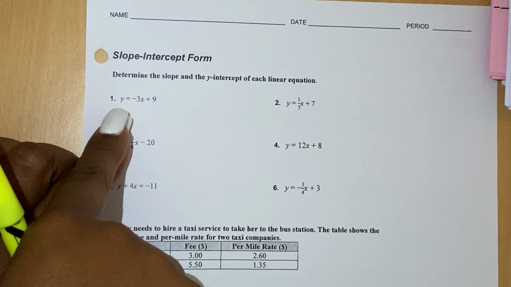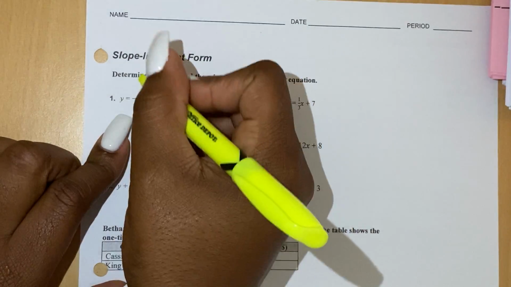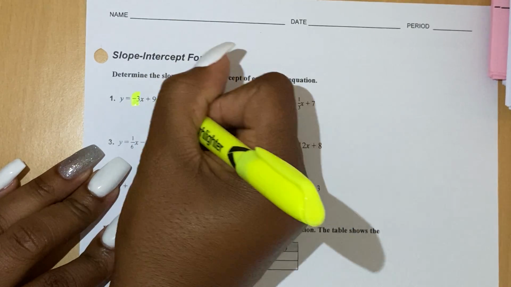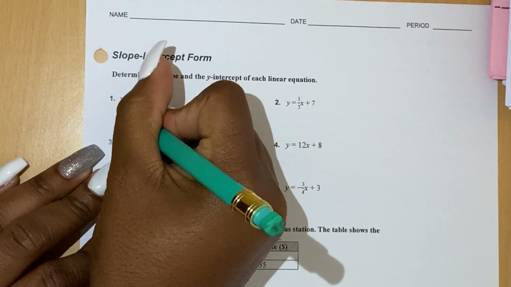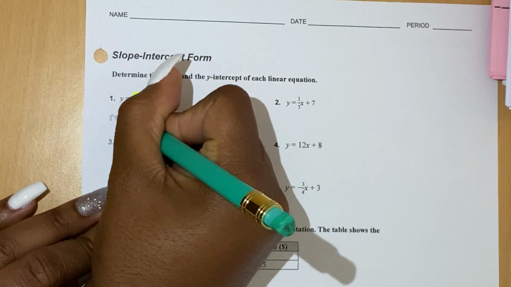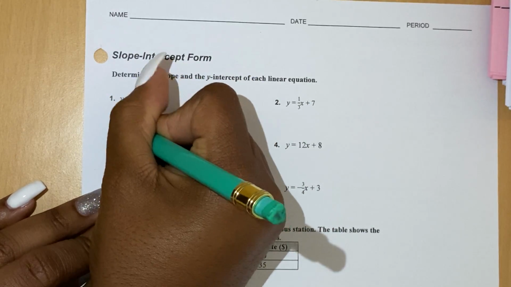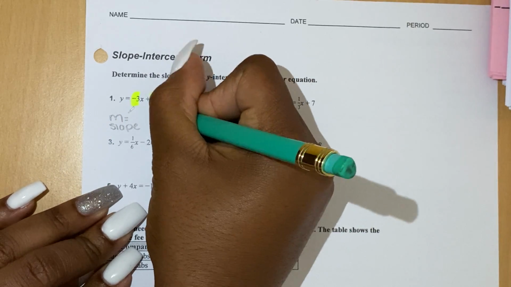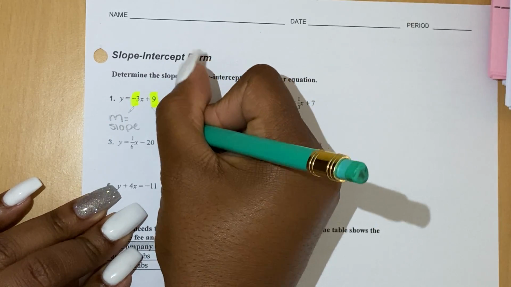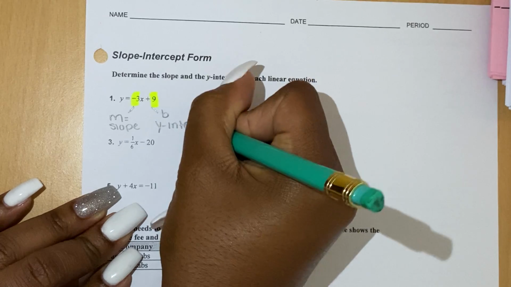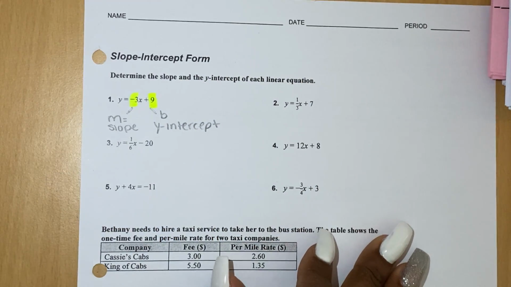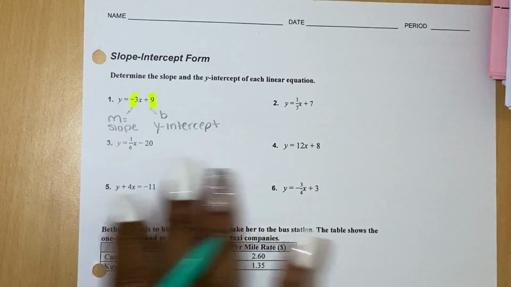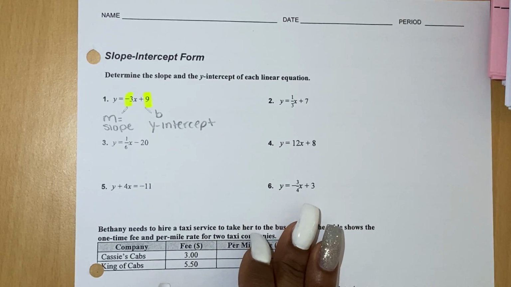Y equals negative 3x plus 9. Negative 3 is your slope because it replaces m. 9 is your y-intercept because it replaces b when it is written in slope-intercept form. That is all you're doing for numbers 1 through 6, okay?